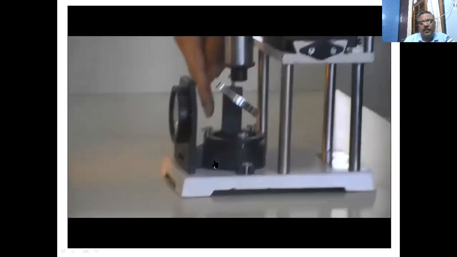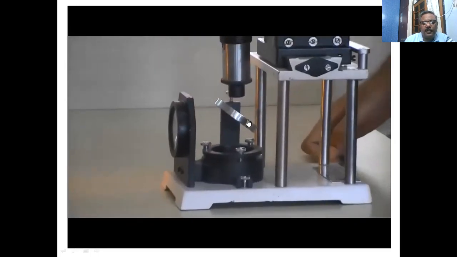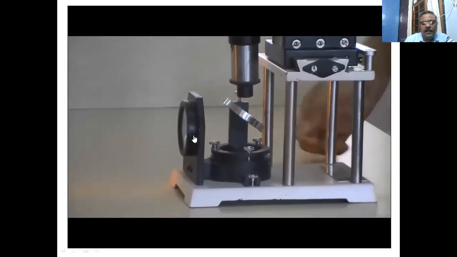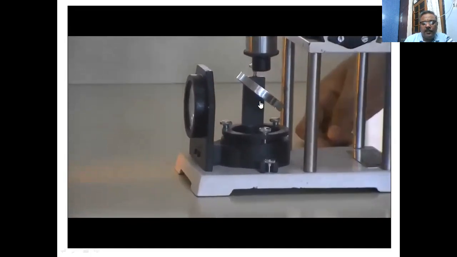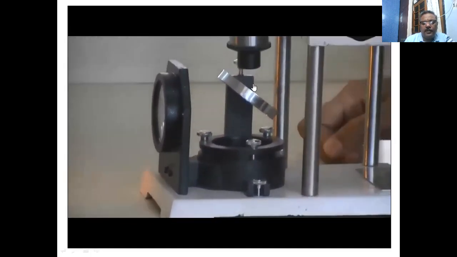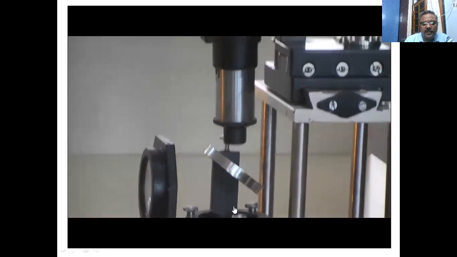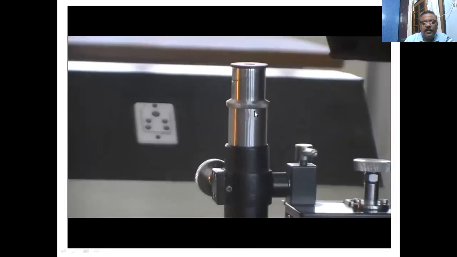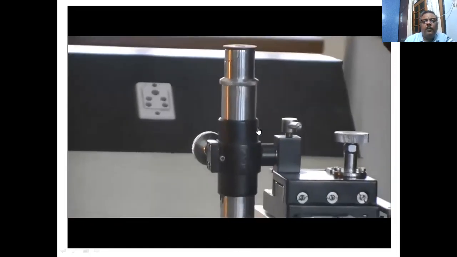This is the apparatus for Newton's rings. This is the glass plate. Light enters from this lens, and part is reflected from the glass plate, and there is a convex lens. This is the moving microscope.